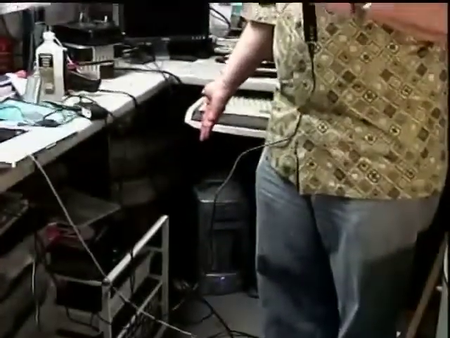Okay, today we're going to talk about properly setting your levels, both on a Mac and a PC. And yeah, the Home Studio Master has a PC.